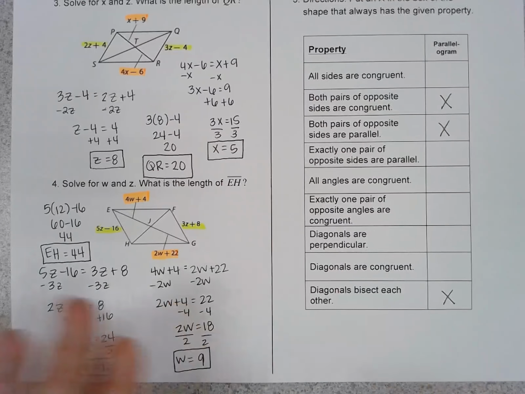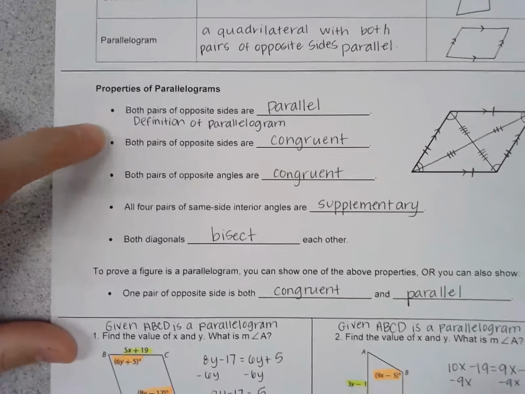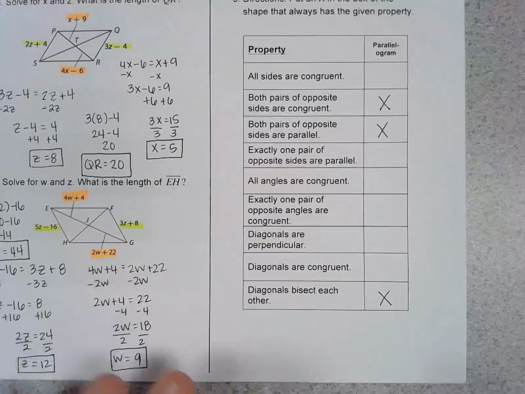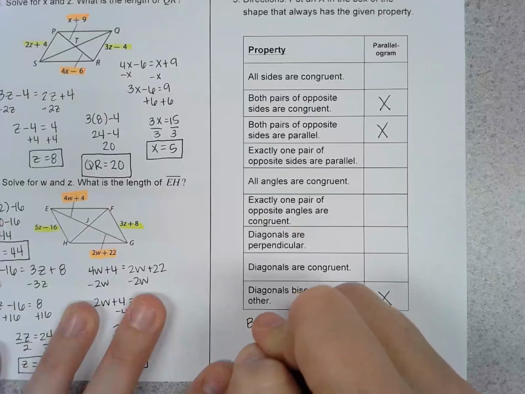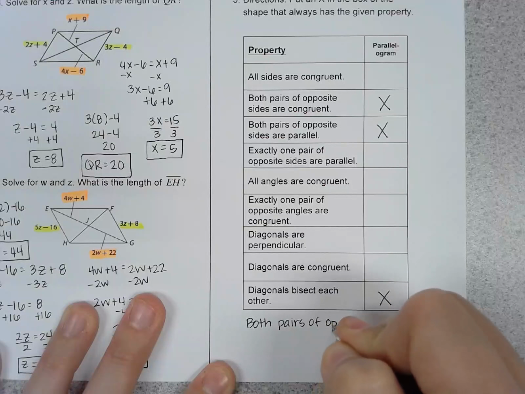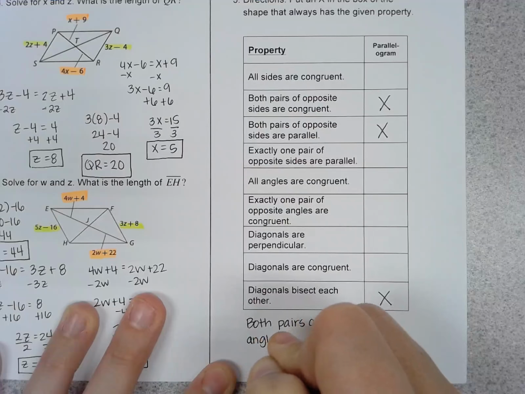Down here in the bottom, there's two other things about parallelograms that I would like you to write down. Let's see. Looking back at the front of the notes, we got both pairs of opposite sides are parallel, so we got this one. We got both pairs of opposite sides are congruent, so we got that one. This one wasn't written down, so what I'd like you to do is add this one in. Both pairs of opposite angles are congruent.